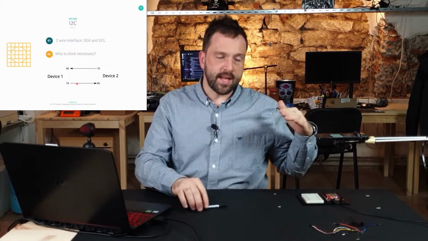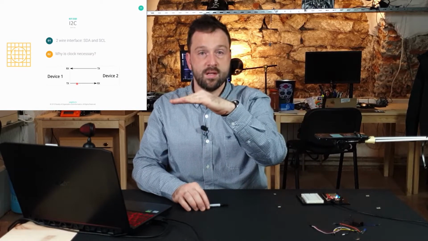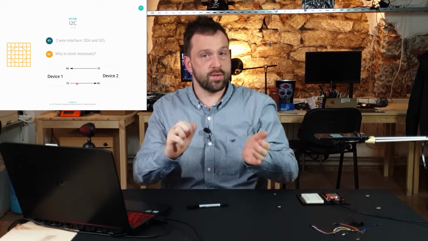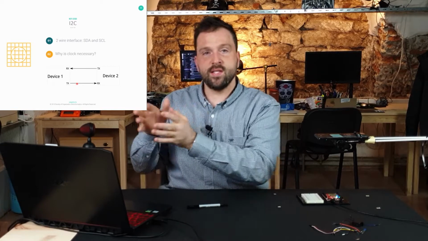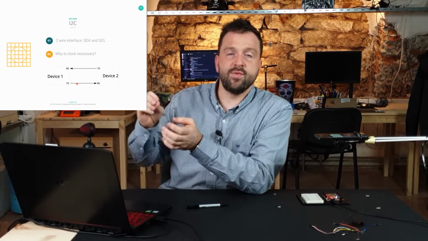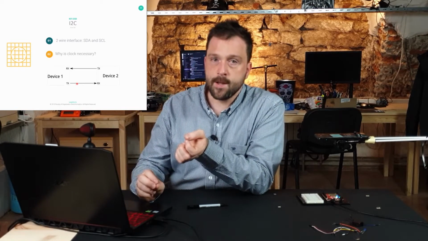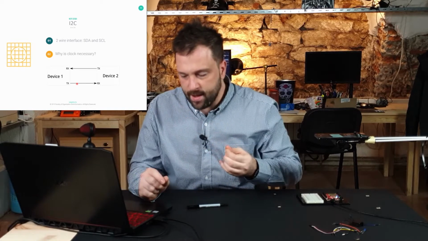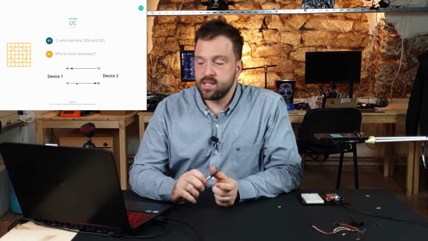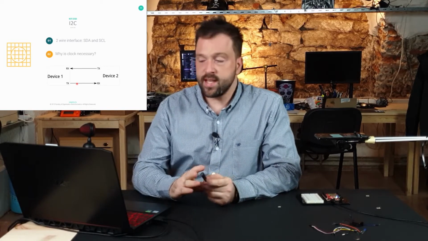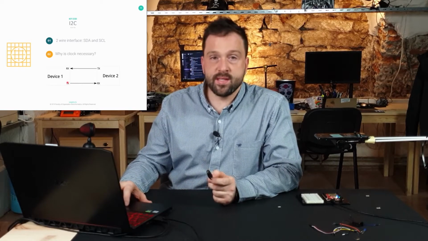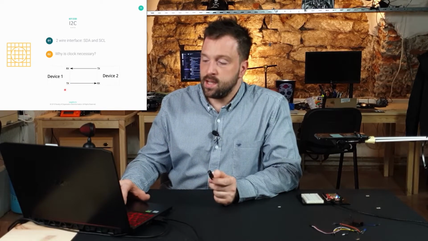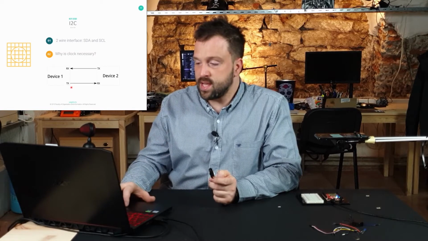I'm sending the data, the data travels. This traveling distance also takes time. And once it reaches the other device, I need to initiate reading. And the problem is, I don't know when the device is sending the data. So that's why I need a rhythm saying when to read and when to write.